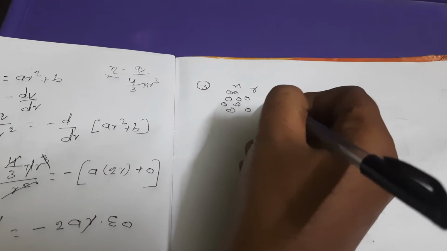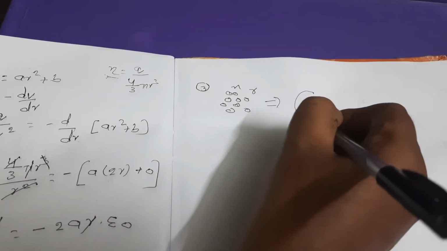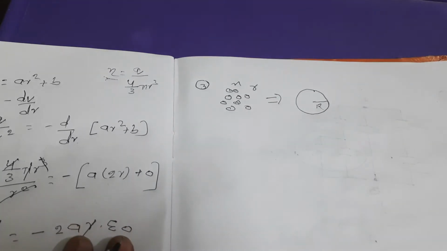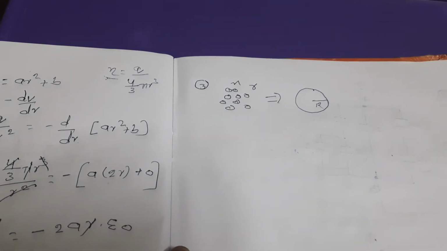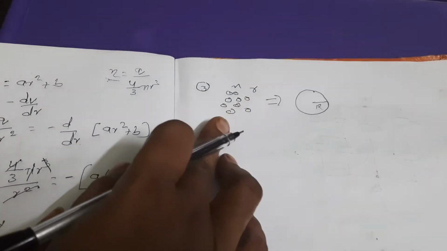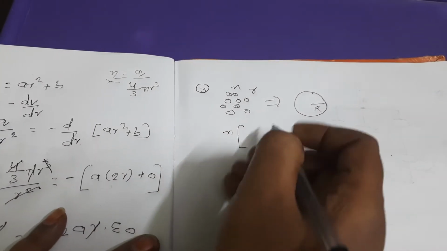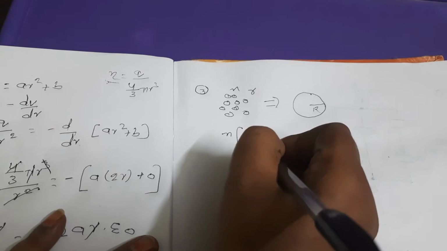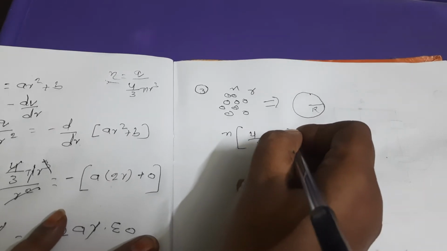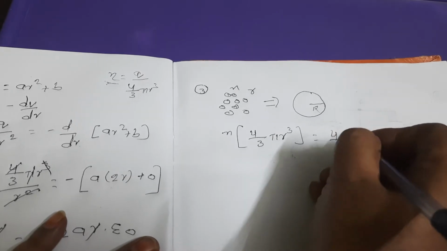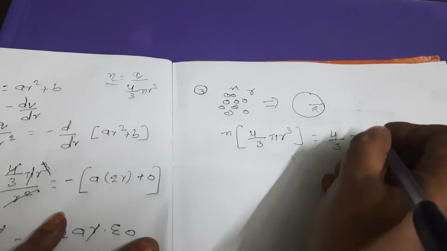And these are combined, it forms a big drop. That radius we should consider capital R. So in this, which is constant? Density is constant. Here what is the density? Spherical shape means n into each drop, density is how much? 4/3 pi into small r cube. Here only one drop means 4/3 pi into R cube.